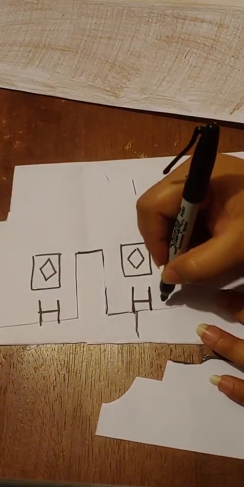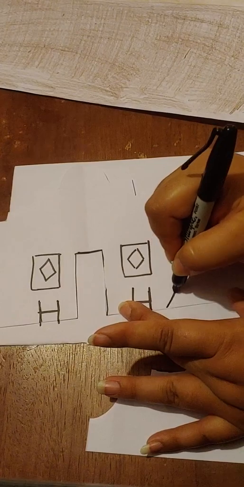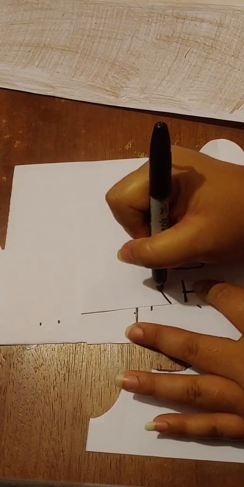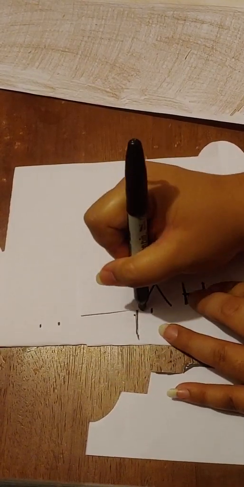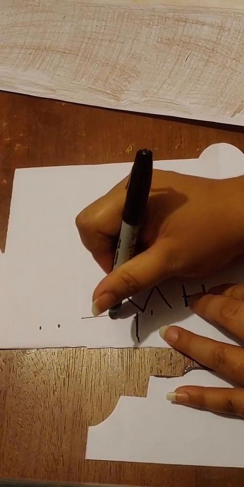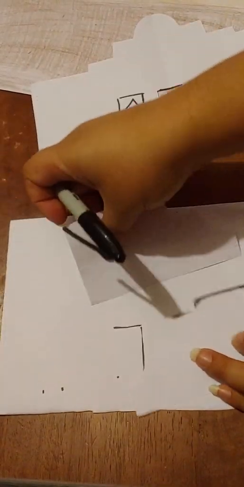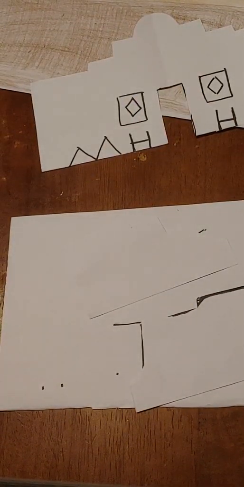And then maybe I'll do a triangle here. Two of them. Okay, so that kind of looks like an M. And then I would draw designs on my fence as well. So I'm going to continue drawing designs, and you will draw on yours.